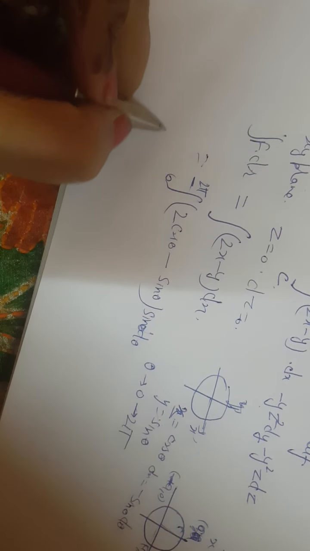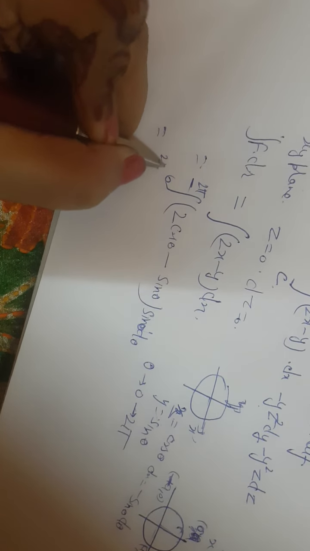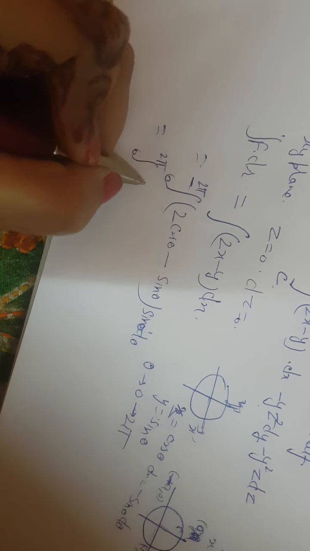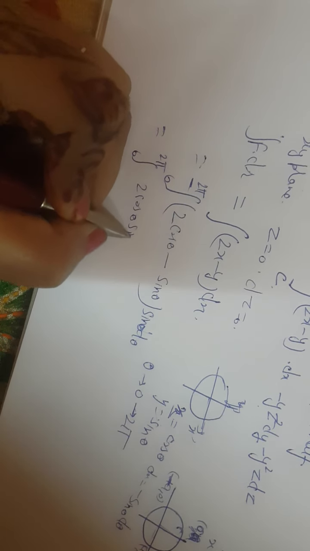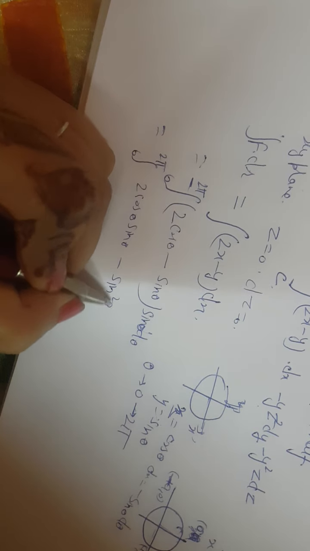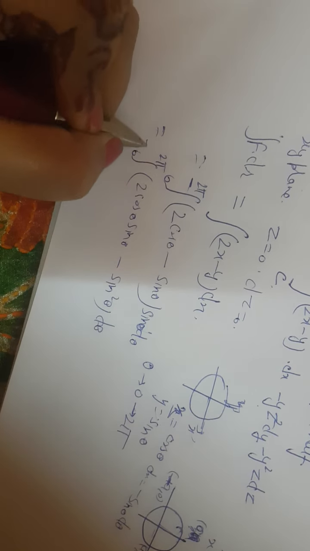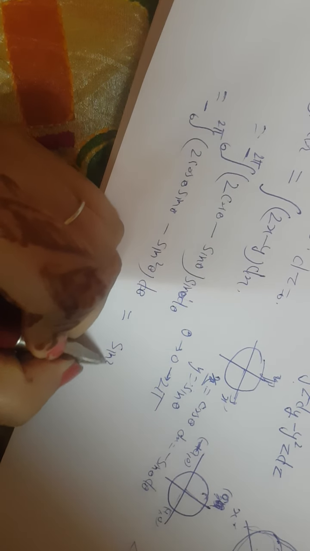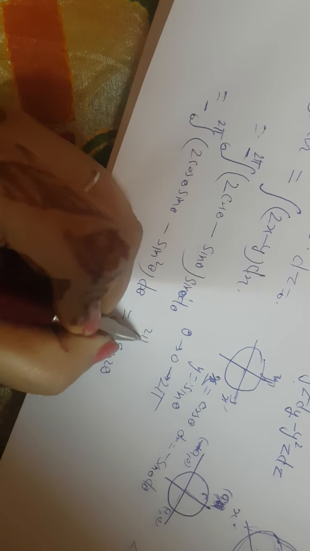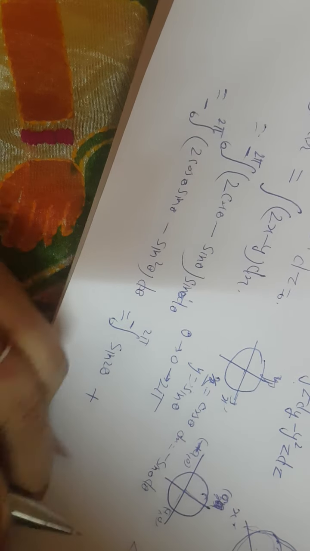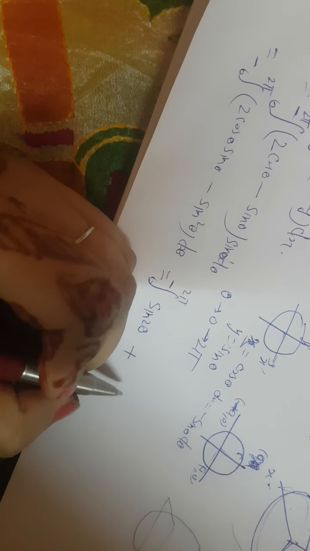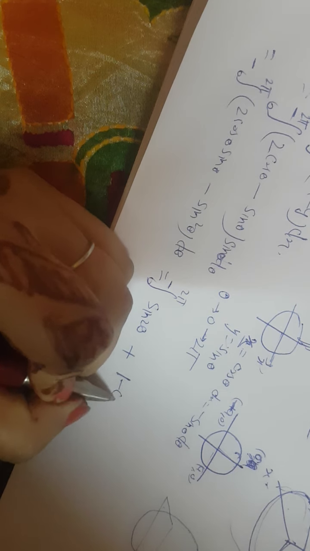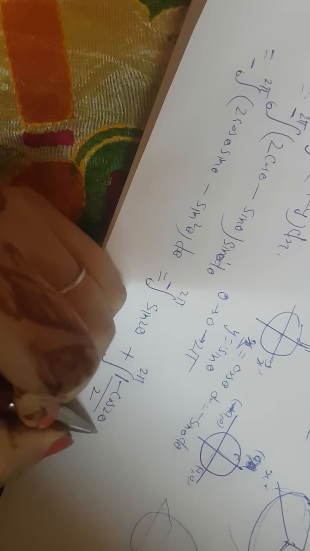Now simply solve this integral: (2 cos theta sin theta − sin² theta) with the negative sign, d theta. So you get sin 2 theta from 0 to 2π, plus sin² theta, which you convert into (1 − cos 2 theta)/2, from 0 to 2π, d theta.